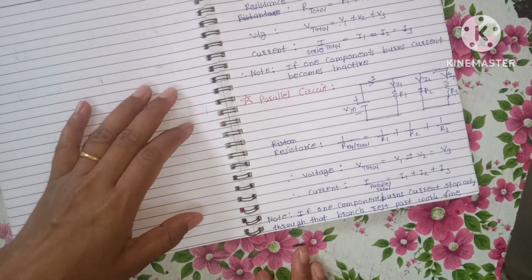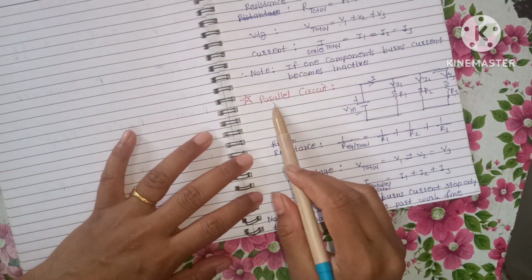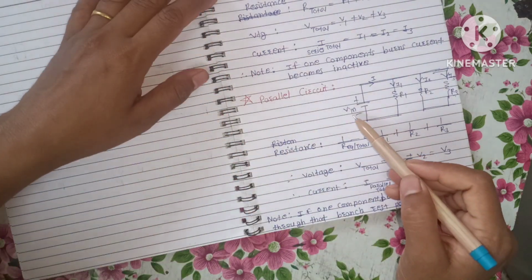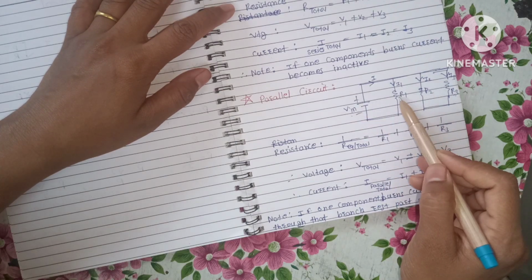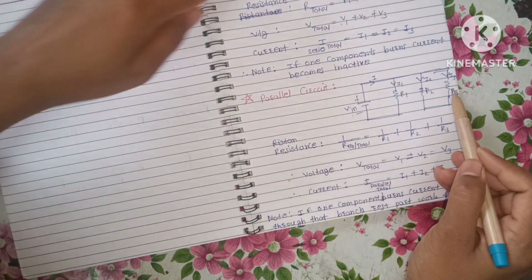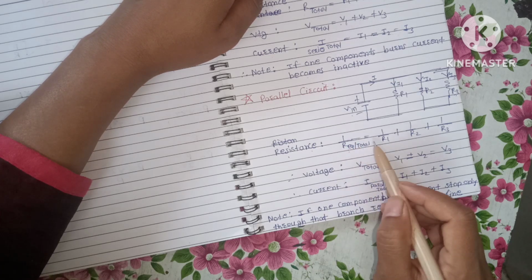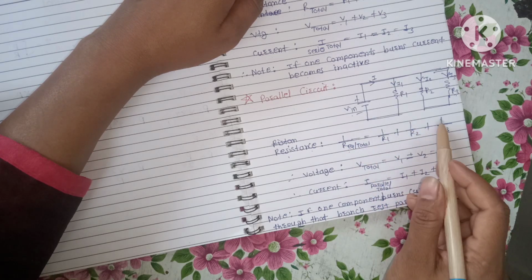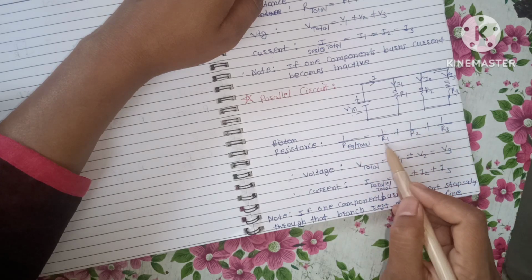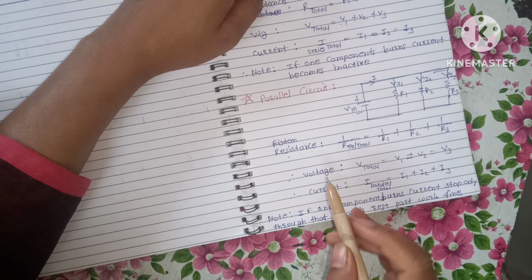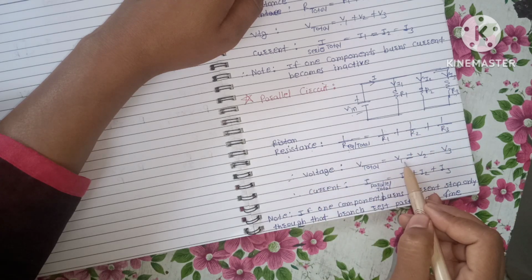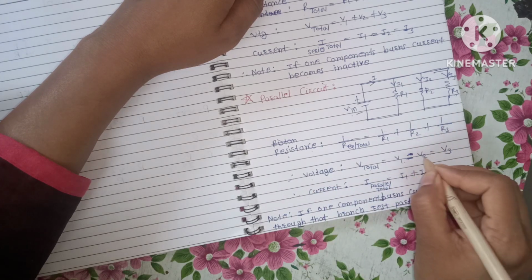Okay. What does it mean? In the parallel circuit, the input voltage V is given, and R1, R2, and R3 are connected in parallel. So the total resistance: 1 by R total is equal to 1 by R1 plus 1 by R2 plus 1 by R3. The total voltage is equal to V1 is equal to V2 is equal to V3.